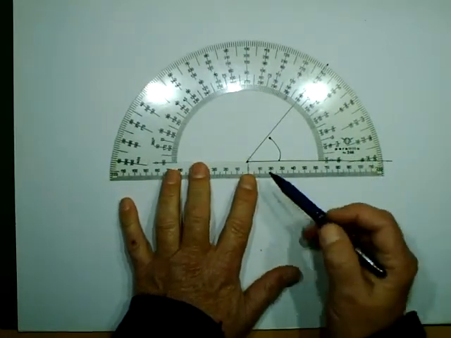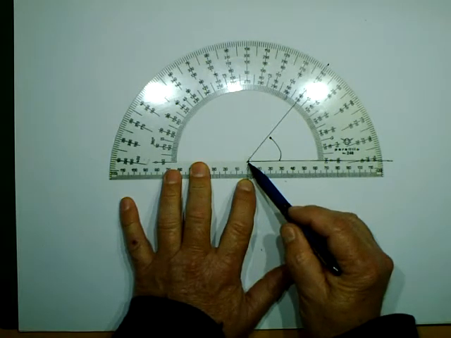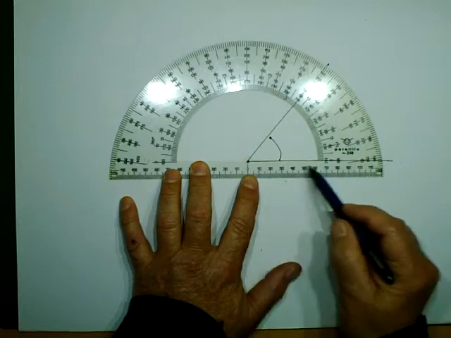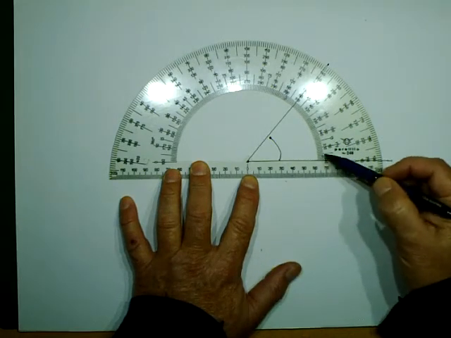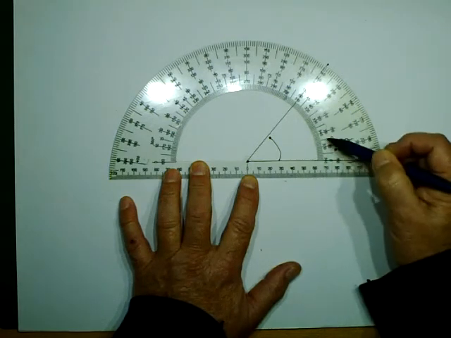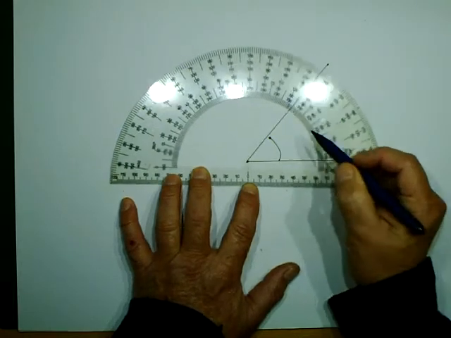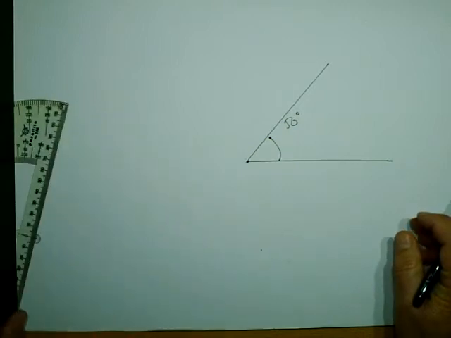We put the fixed point here on 0. This is 0 in degrees. We put it on the starting line and we can see that from here to there, 0, 10, 20, 30, 40, 50. So our angle is 50 degrees.